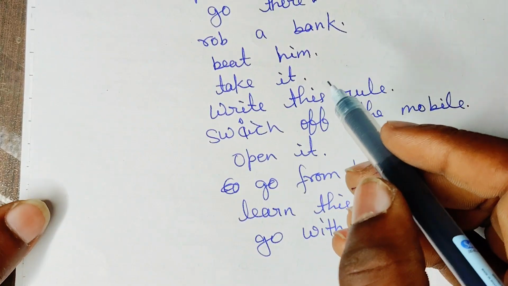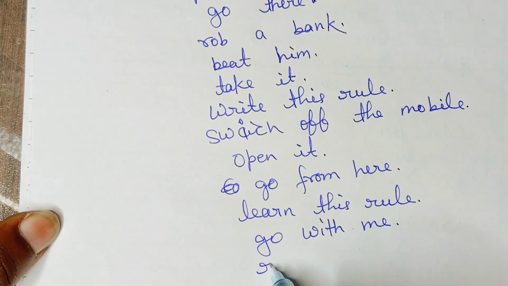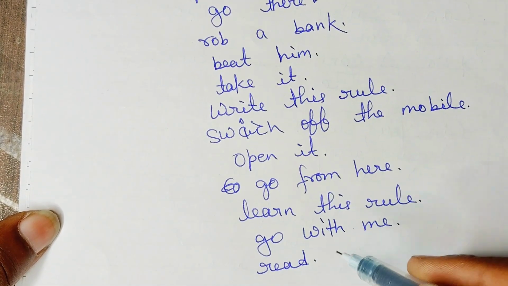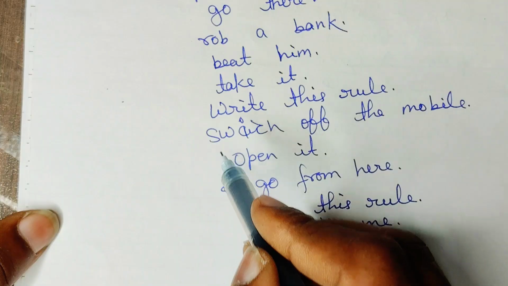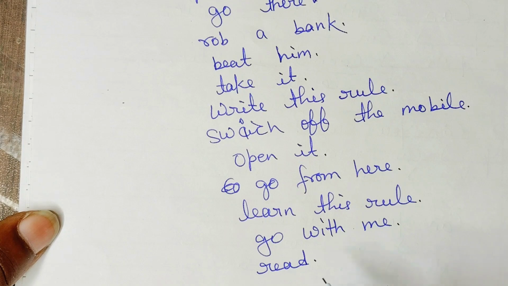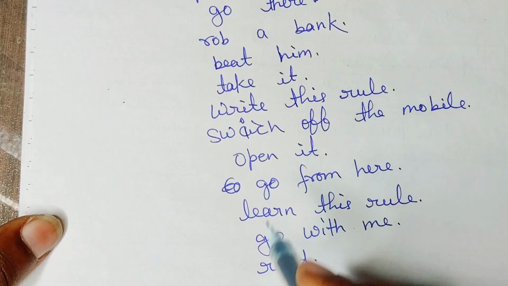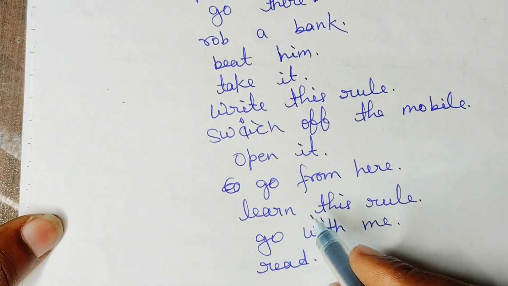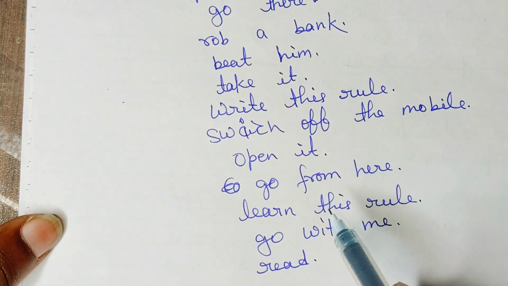In which book can you read? I can read this one. I can read that one. I can read all of them. Can you select a pen? Yes, I can select a pen. Can you give me this pen? Yes, I can give you this pen.